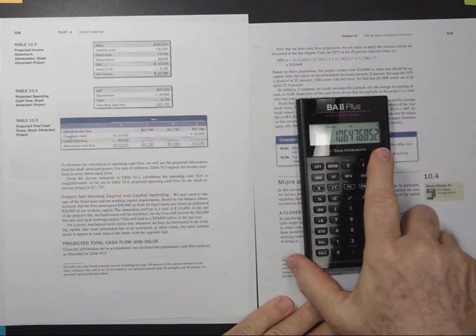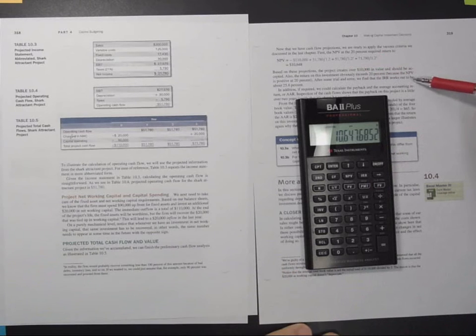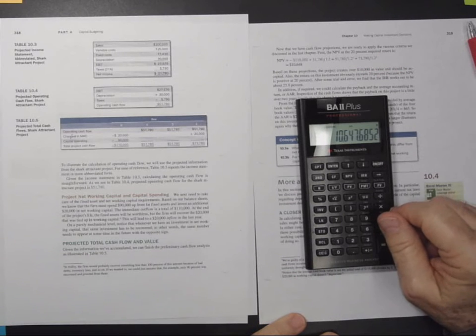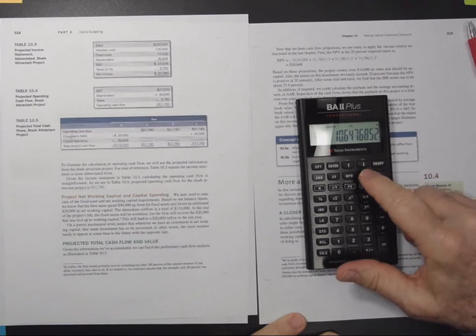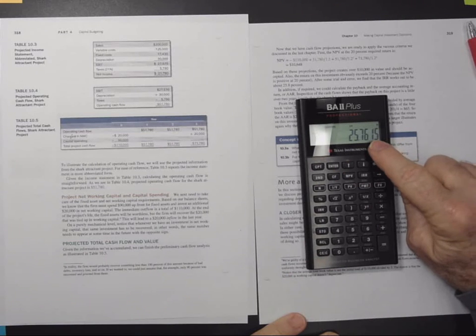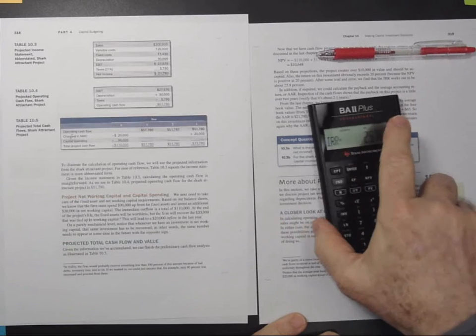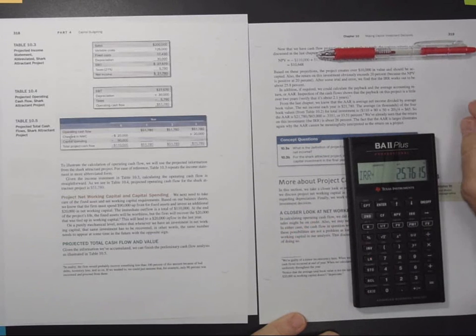And if we wanted to calculate the IRR, you'll note that the text says, after some trial and error, we find that the IRR works out to be, well, we don't really have to do much trial and error. So we're just going to go IRR compute, and we get 25.76, which is their version, 25.8. So that's the way this thing works.